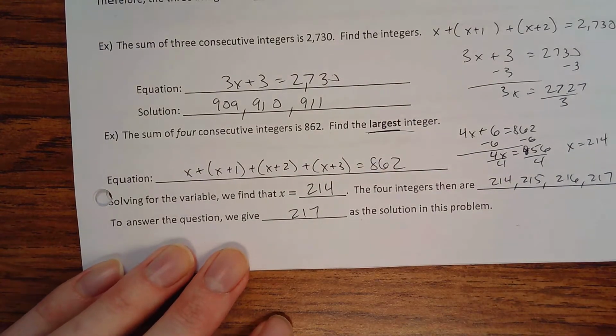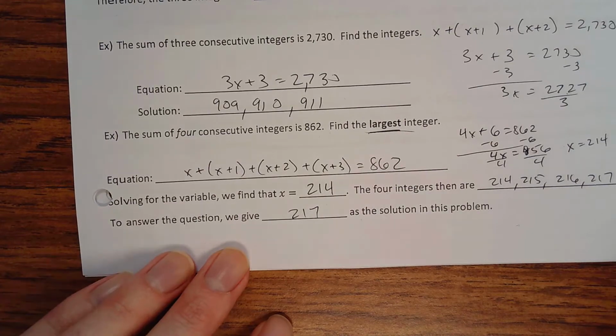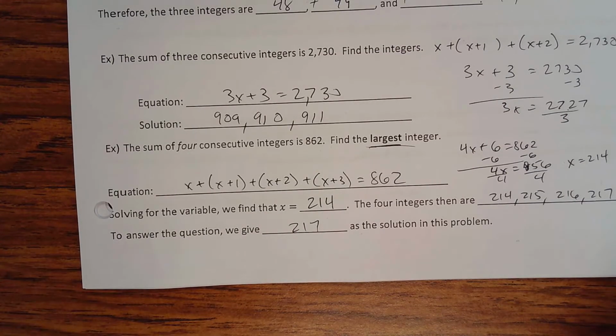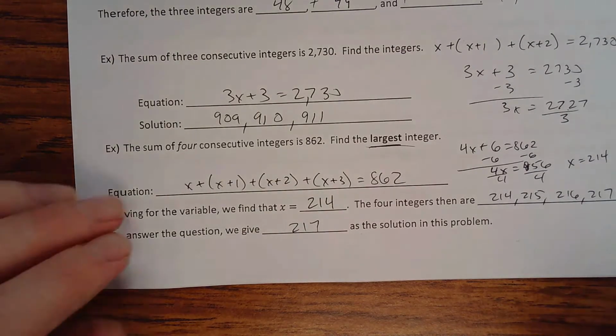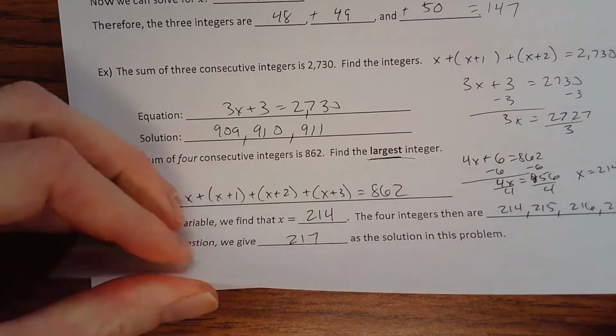So just be careful what they're asking for. Make sure that you answer the question they're asking for, and don't accidentally just put the first number. We want to make sure you put down what they're saying. Okay. Now the way we could change these problems.